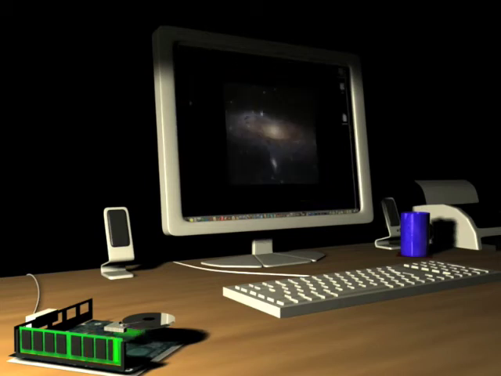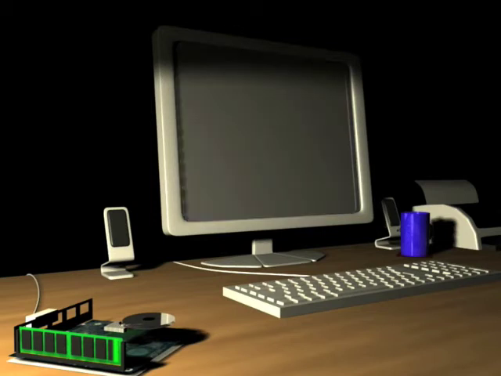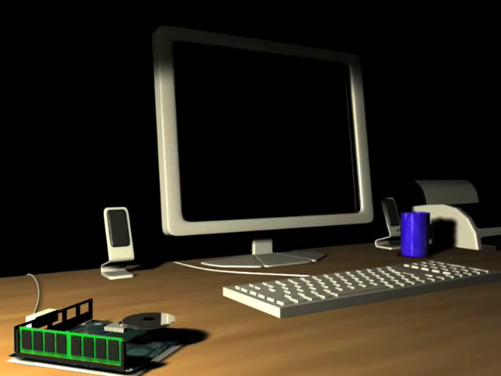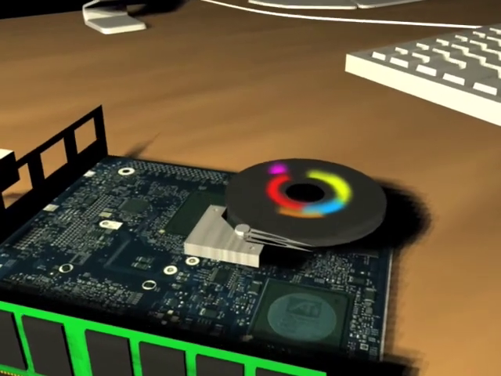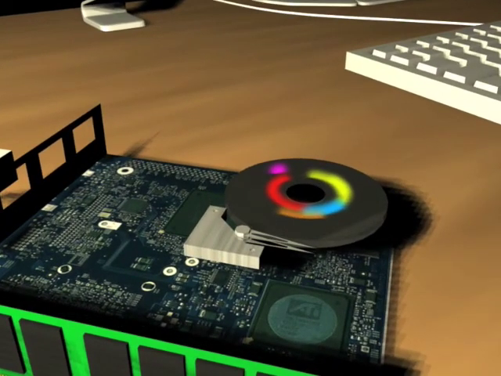Once you've closed all of your programs down, the last one running is the operating system. If you shut your computer down, the RAM has no power anymore and is completely empty. But all of your programs and the files that you saved are stored safely on the non-volatile hard drive, ready to be loaded into RAM the next time you boot up your computer.